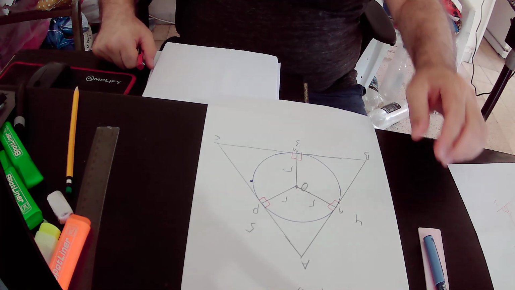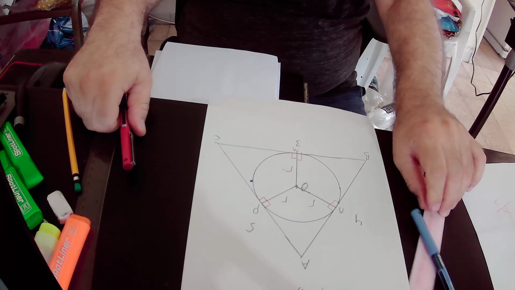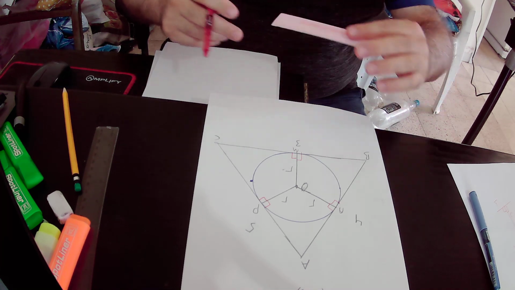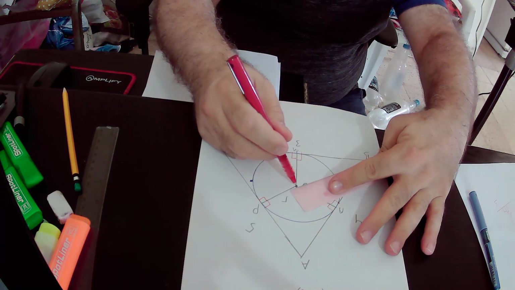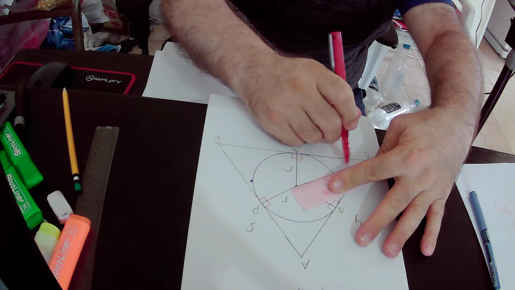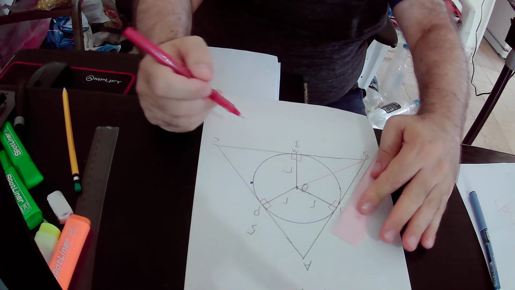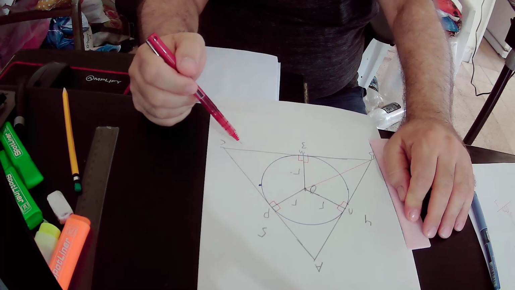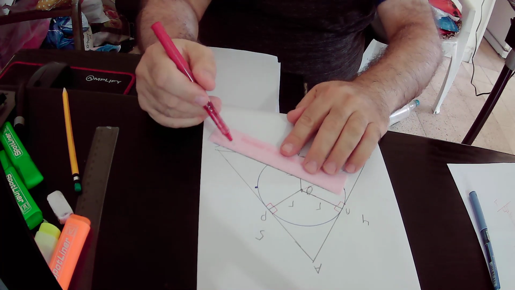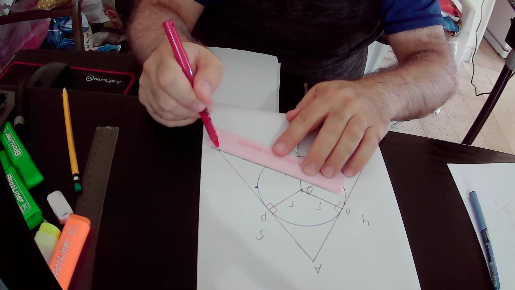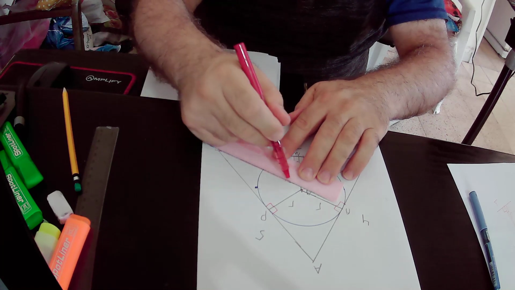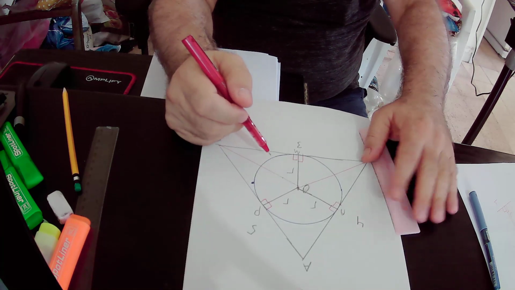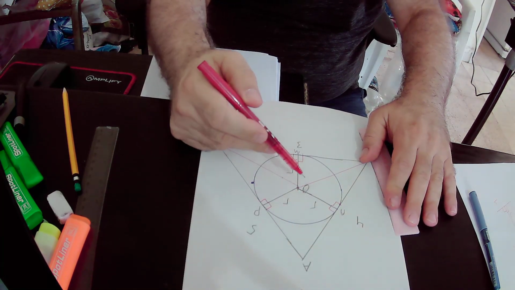In the next step, we will connect together by a straight line points O and B. And we will also connect together by a straight line points O and C. And we will connect together by a straight line points A and O.